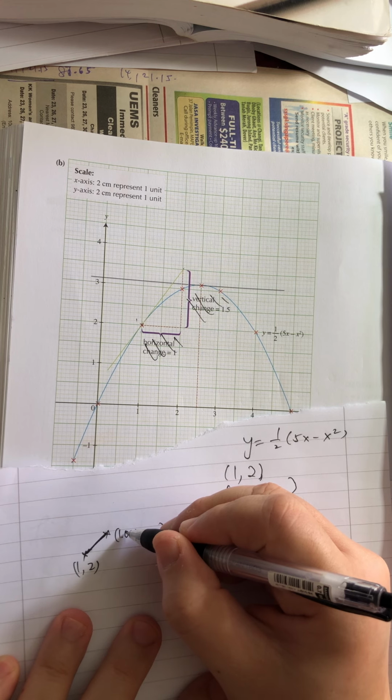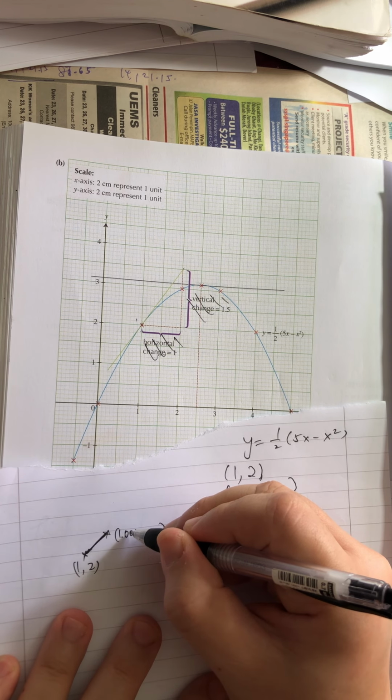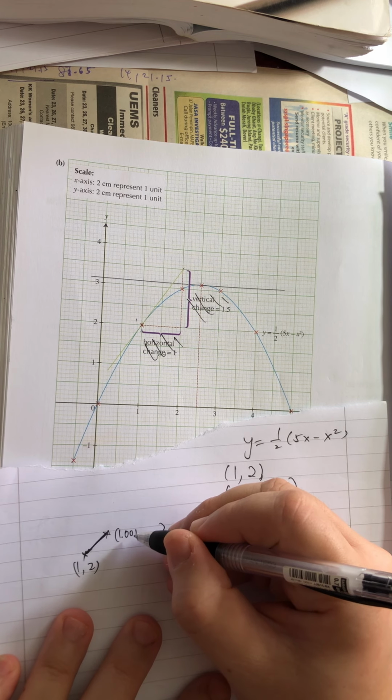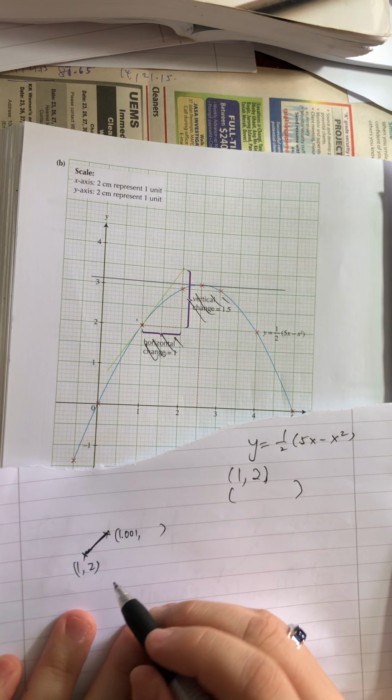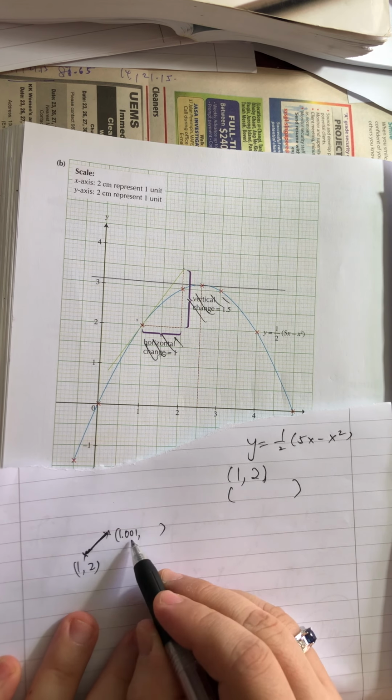Do you know how small this is? If I'm 1.001 cm from you, I'll be arrested by the police now under the COVID-19 law. Okay, so this is actually good enough already.